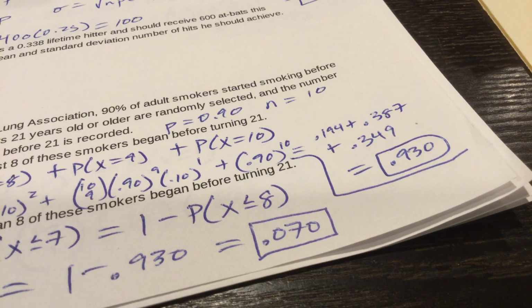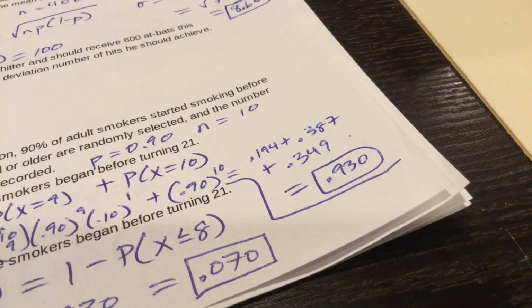Now, I'm sure there are different things online. You can find a calculator for the 10 choose 8s. You can get an app on your phone. The calculator one, I just googled it and put on my iPad the scientific calculator. I think it does combinations as well. Okay, anyway, 0.930 would be your final answer.